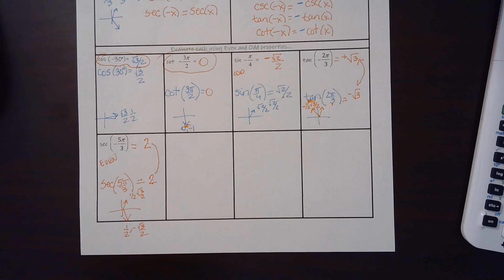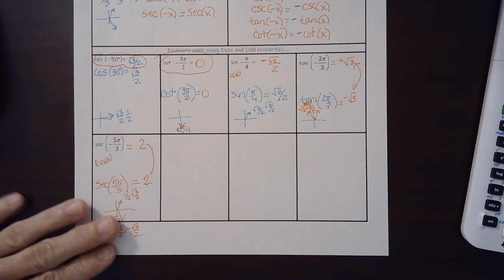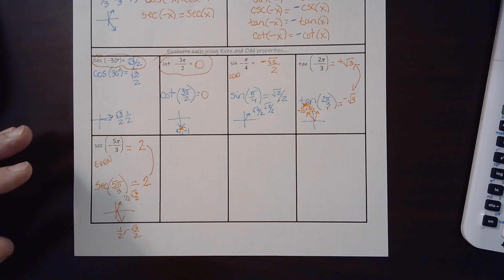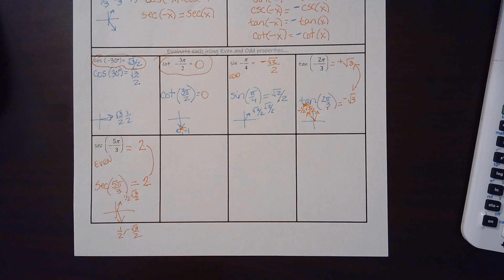So now we have multiple tools for evaluating the trig values of negative angle measures. So that will finish up and wrap up lesson 4 for negative angles.